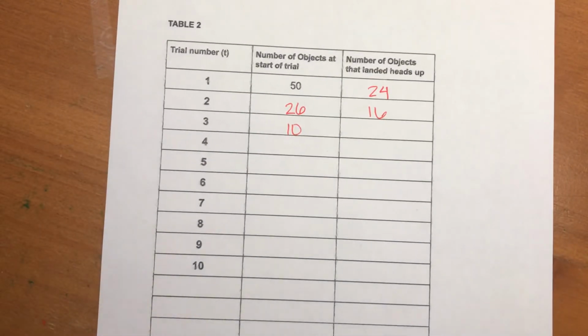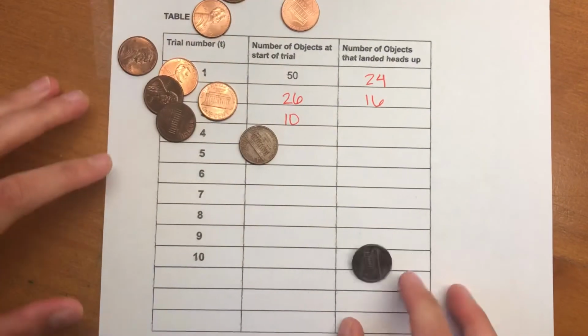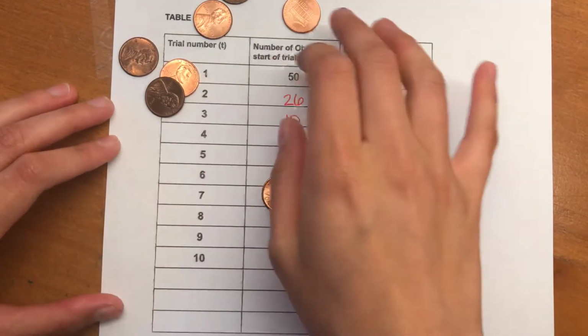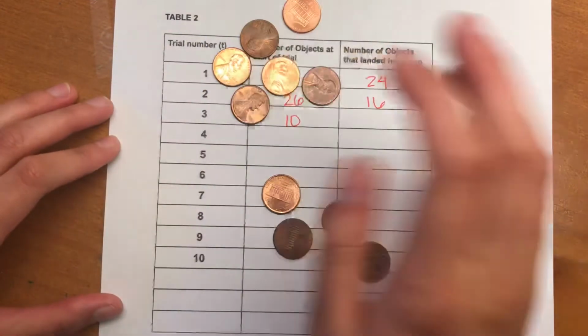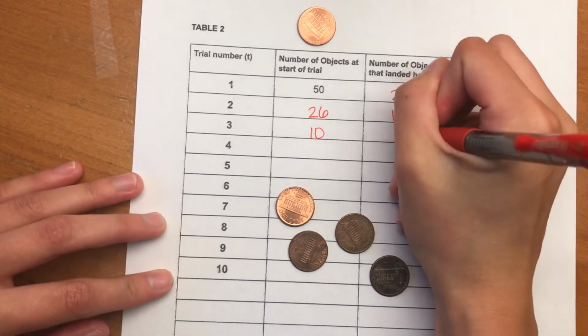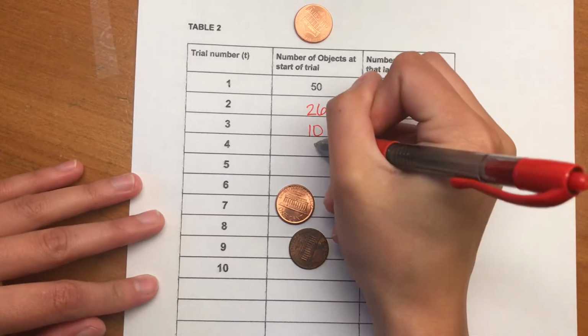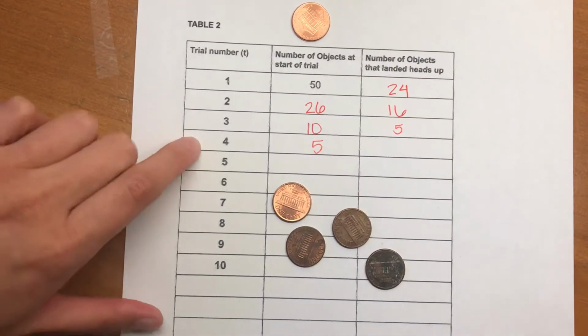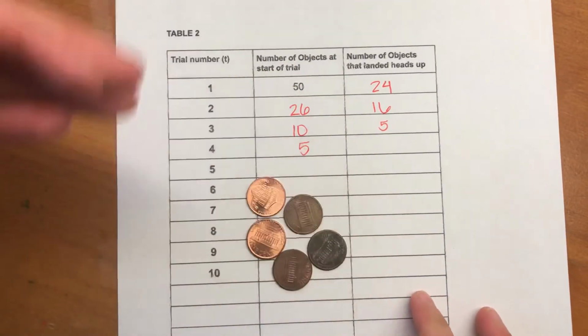And again, how many do you think should land heads up? But this is an experiment, so we have random data. Okay. So we've got 1, 2, 3, 4, 5. Okay, 5 landed heads up. That means 5 are tails down, and at the start of trial 4, I've got 5 coins.